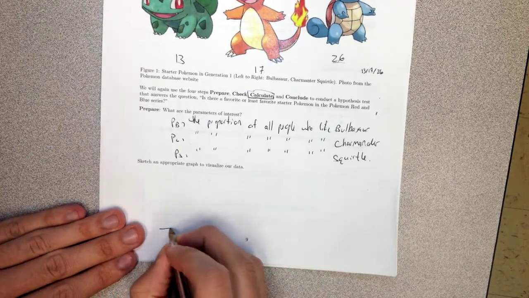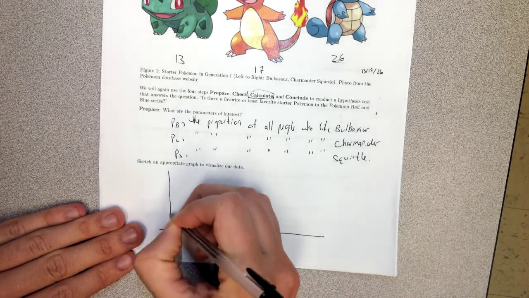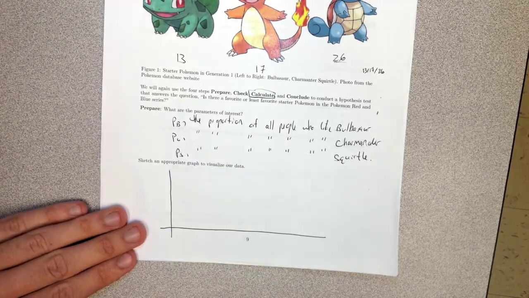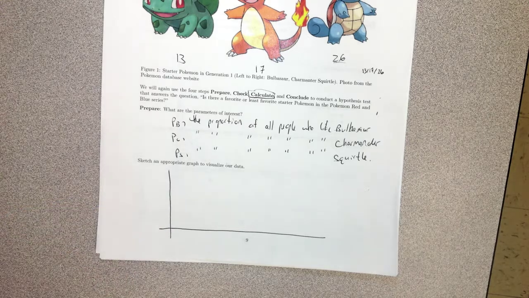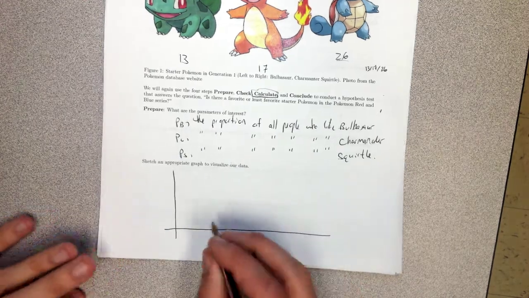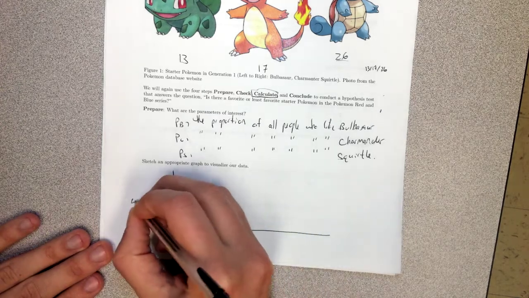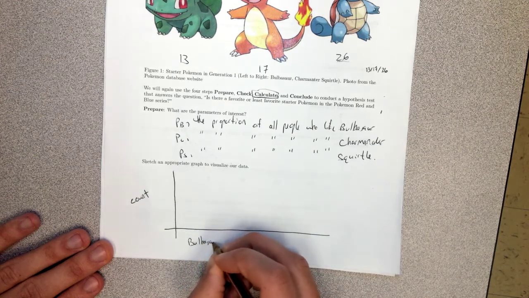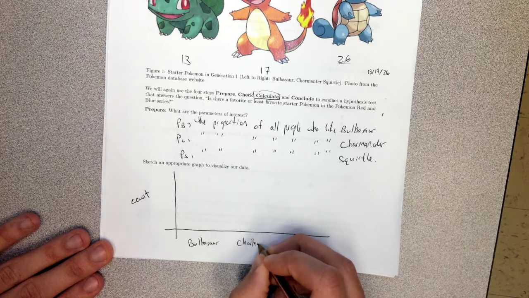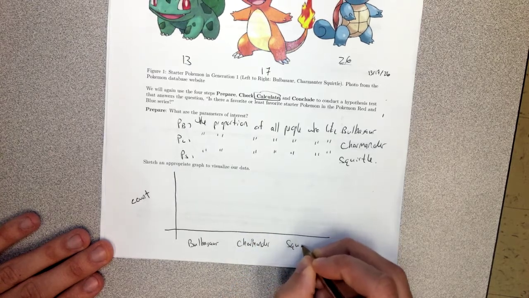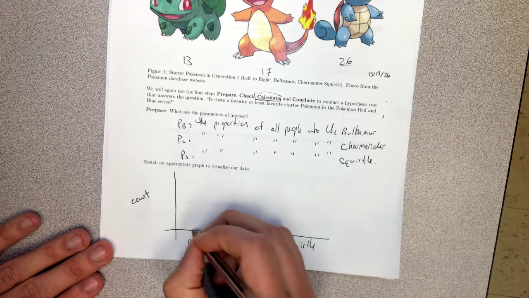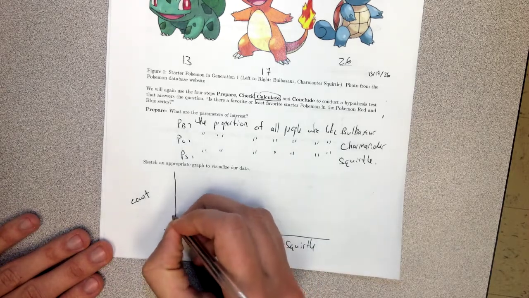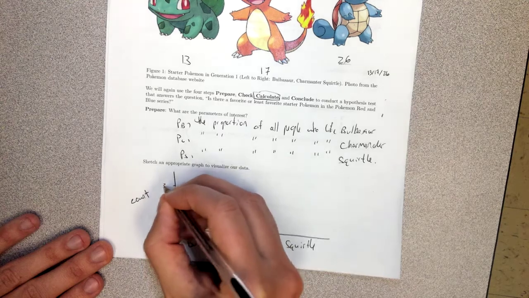In particular, let's visualize our data by drawing a graph. Take a second to think about what type of graph you'd draw in this situation. If we have a single categorical variable, then the graph that we were drawing is a bar chart, which just has count on the y-axis, and then it has our categories on the x-axis. Just to do a quick sketch, I'm going to make my tick marks by tens.